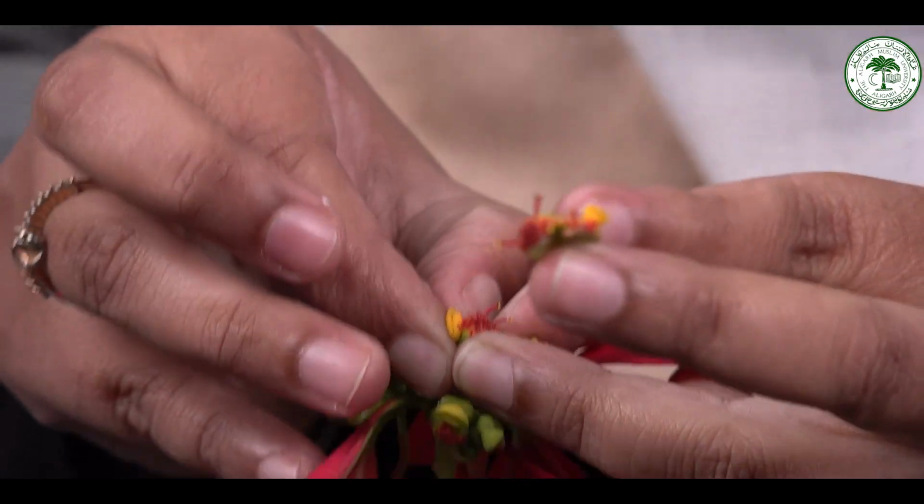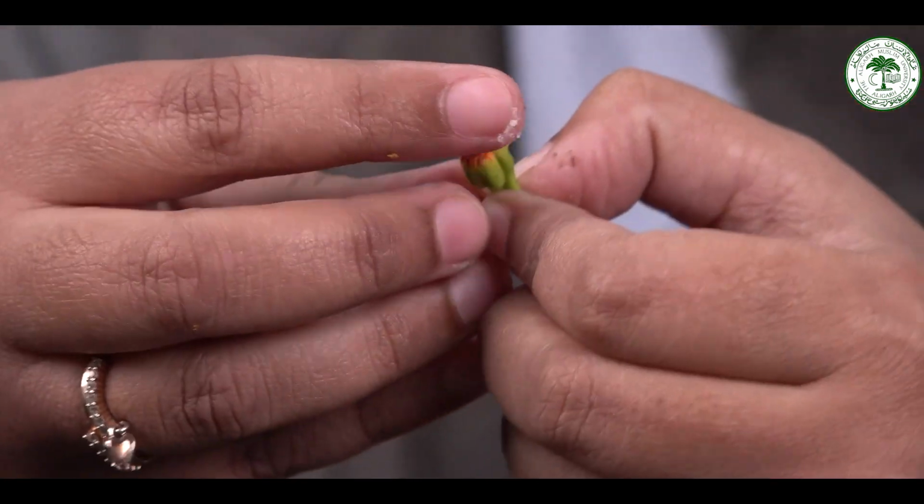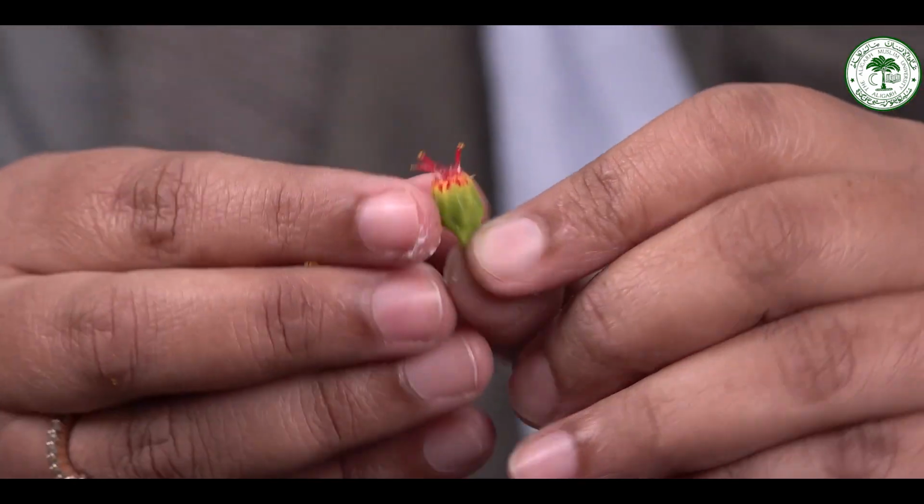This is the cyathium inflorescence. As you can see, this is the female flower, which has a three-divided style.